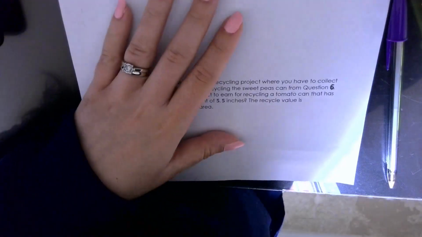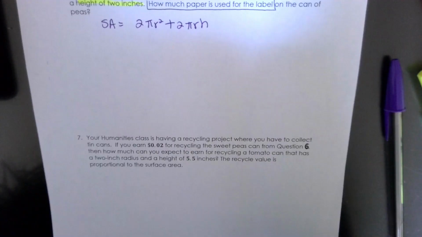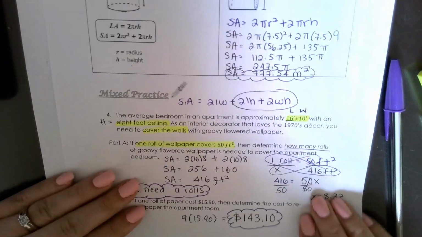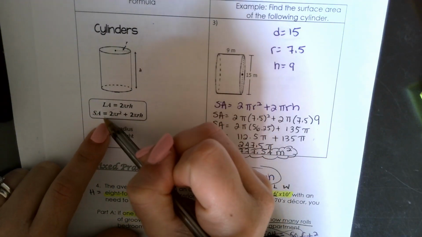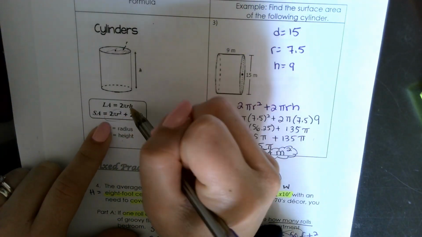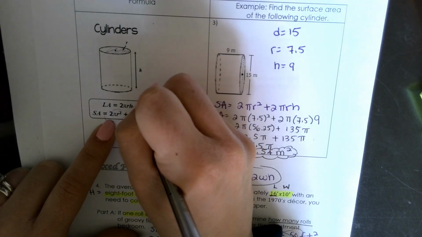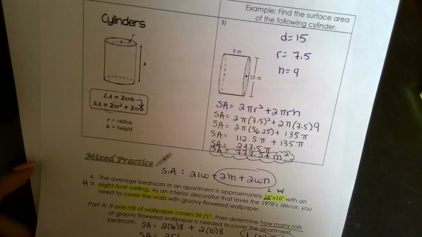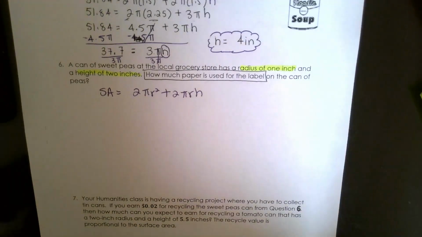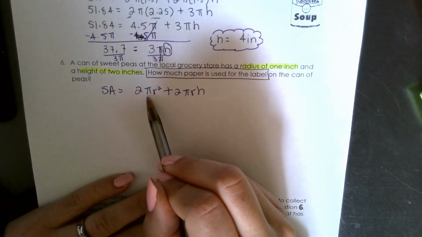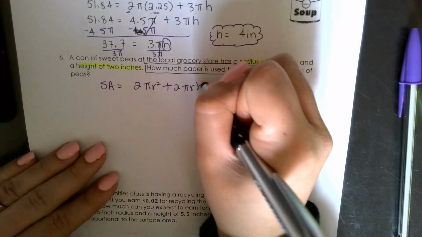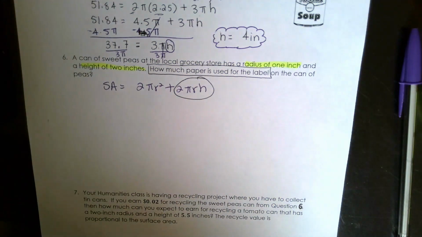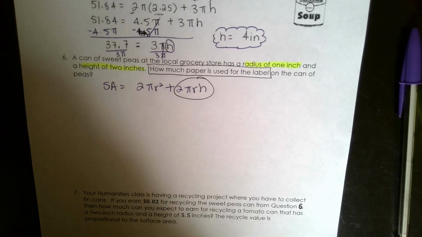Now if we go back to what we went over before, this was your area of the base. The lateral area, which is the area not of your base, was here. So since we're dealing with a label, I don't need the area of the base. That's the circle. I don't need that. I just want the label around it. So all you're looking for is this right here, 2 pi RH. That's the only one you need because you don't want the label to be on the top and bottom, aka the base.